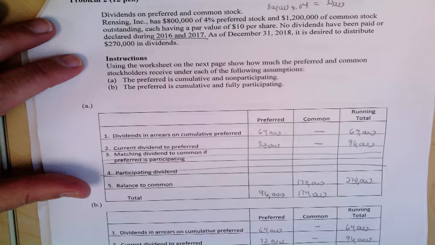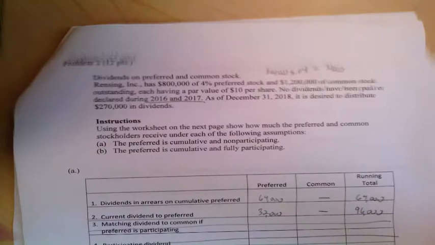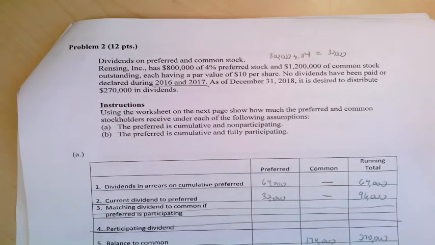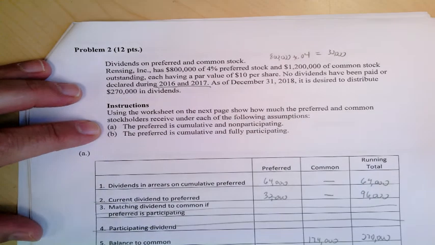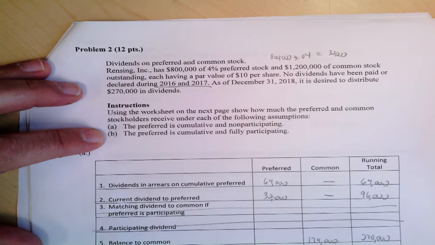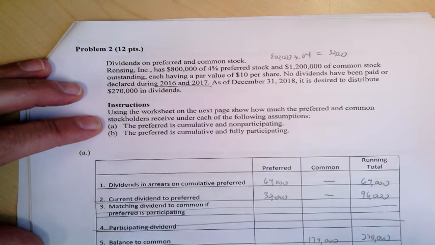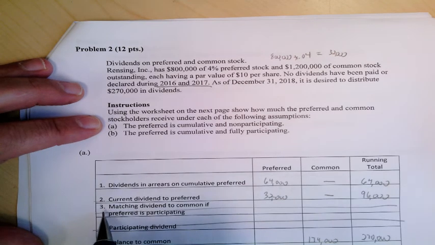All right, let's look at the next problem. The next problem is distributing dividends between preferred and common shareholders based on their preferences. In case A, the preferred stock is cumulative but non-participating. In the second case, the preferred stock is cumulative and fully participating. All right, so cumulative. I know it's not participating, so steps 3 and 4 aren't required.